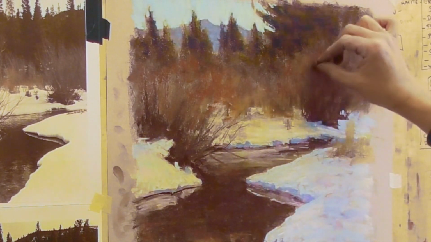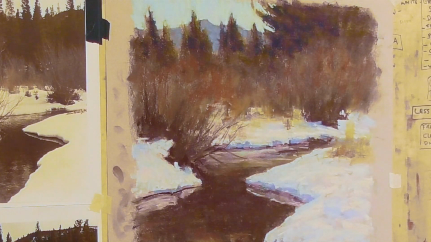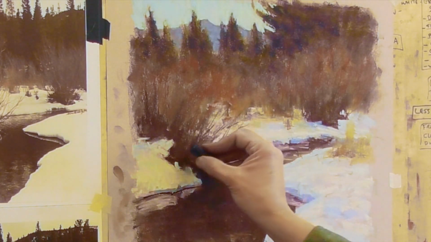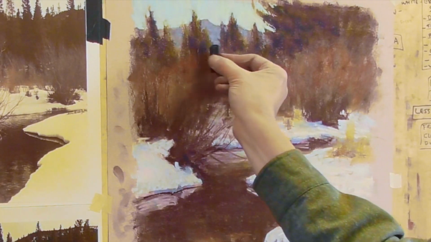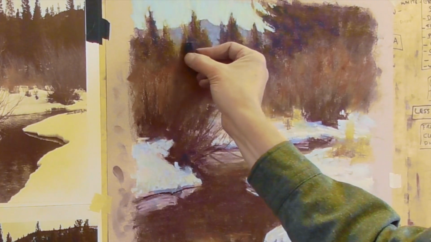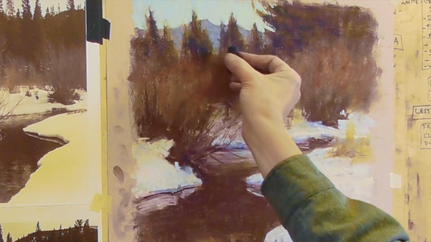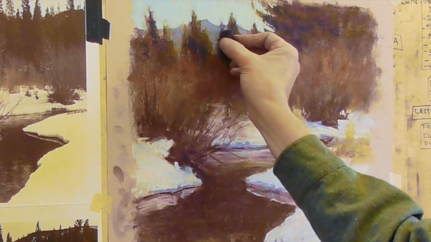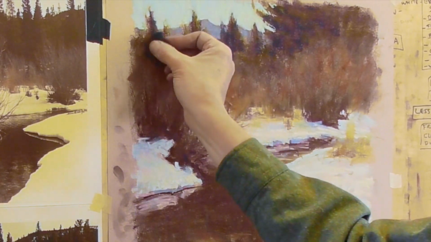Now I want to echo that color a little bit, but on a softer idea here. One of the other things we can do to create a center of interest is create contrast. So right here where the tree is meeting that willow, I can put little harder notes of color or value just to create contrast of edge.